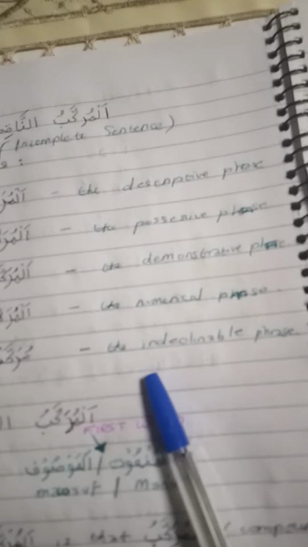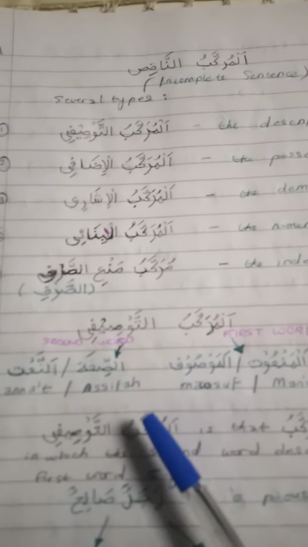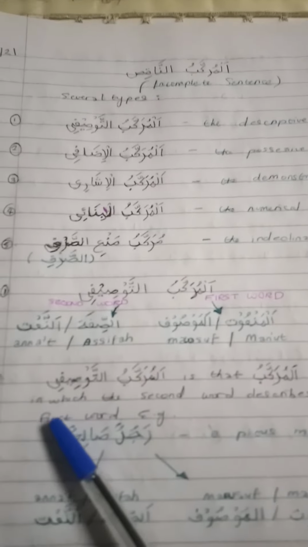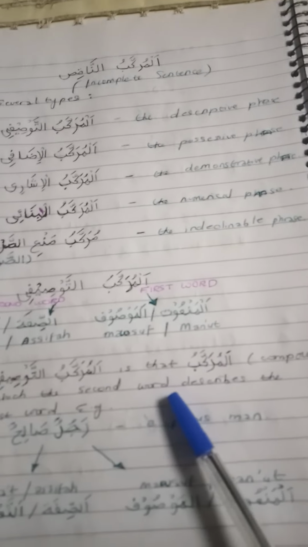Nevertheless, continuing on. Murrakkabun mabni alas-sarf describes the indeclinable phrase. Al-murrakkabut tawsifi is that sentence where the murakkab, the compound, has a second word that describes the first word. So in this kind of incomplete sentence, the second word is going to be describing the first word.